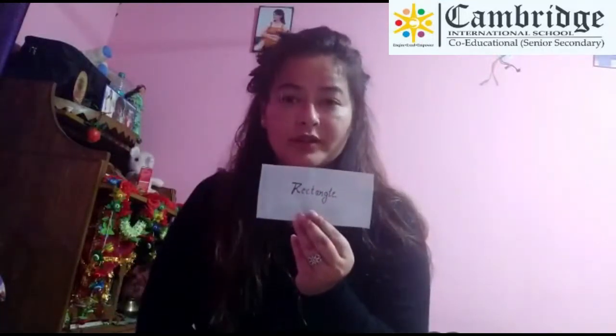Now talking about its sides, the rectangle has 1, 2, 3 and 4 sides. This is called a corner. It has 4 corners. Here, where the two sides intersect each other, this part is known as a corner, right? Next we have a triangle. A triangle has 1, 2, 3 sides and 1, 2, 3 corners.